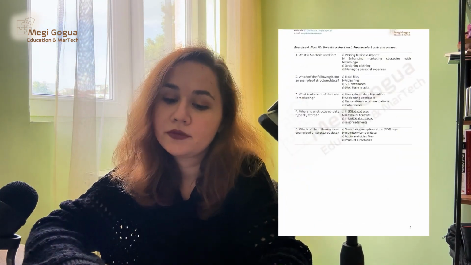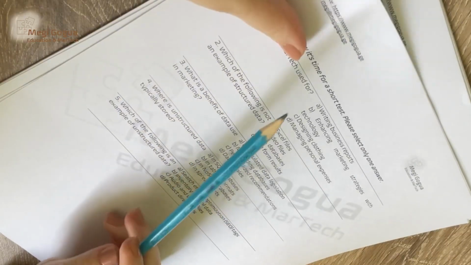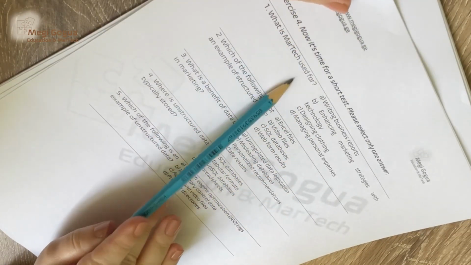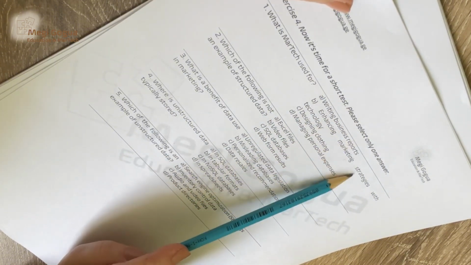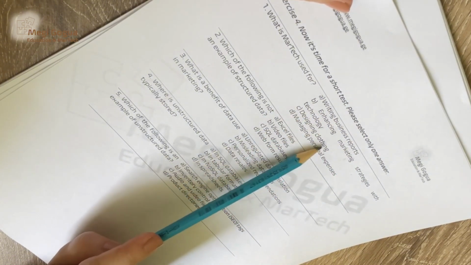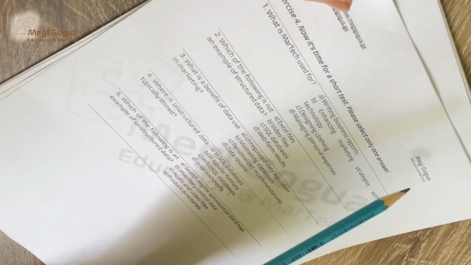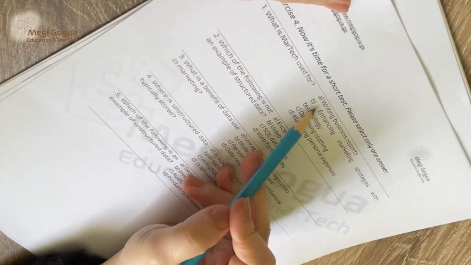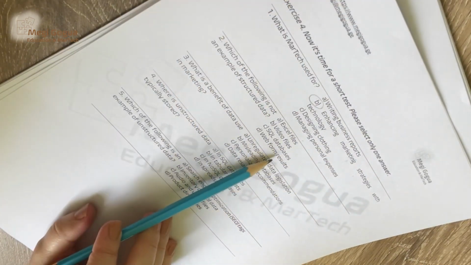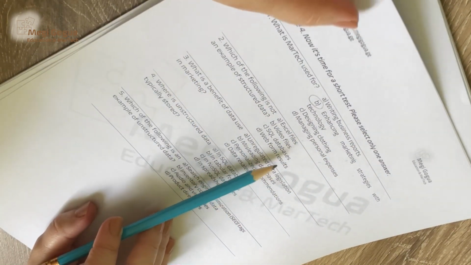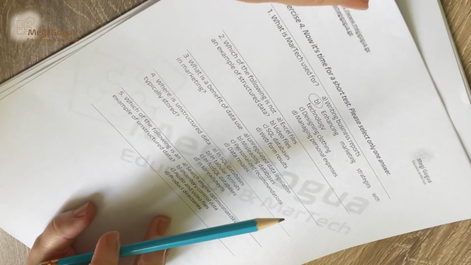And the last one for today, exercise number 4, as a little quiz. So what do we have here? What is MarTech used for? Writing business reports, enhancing marketing strategies with technology, designing clothing, managing personal expenses. So basically we can assume that it is B based on the definition, and the other options are not ones that we would even consider.